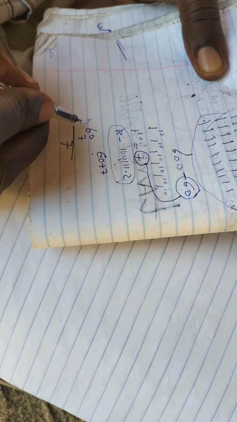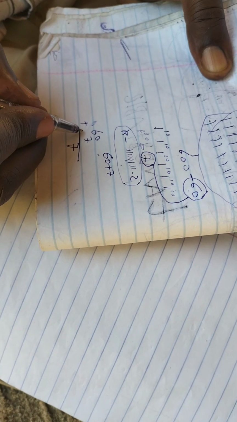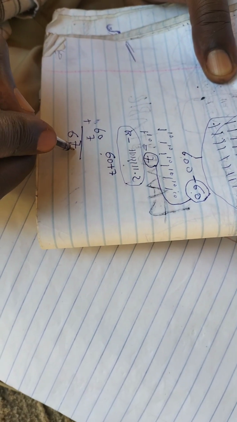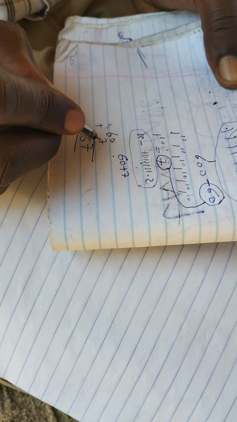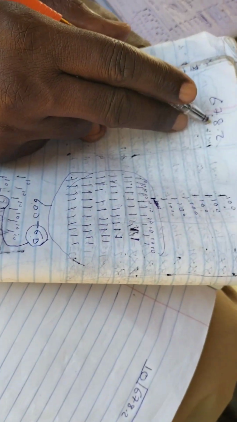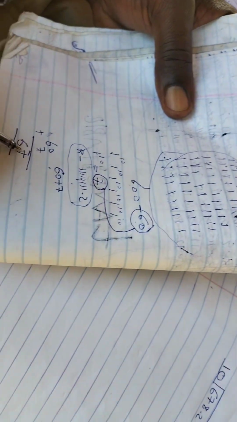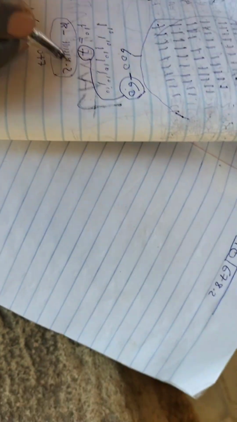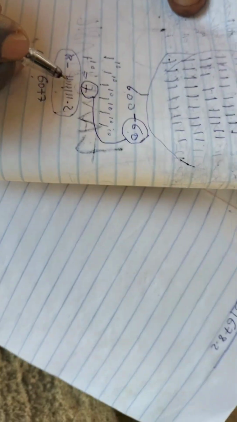Good. Then 6 plus empty space is what? 6. We finally got it. That it enters 67 times. But there's a remainder. That means we're not done.